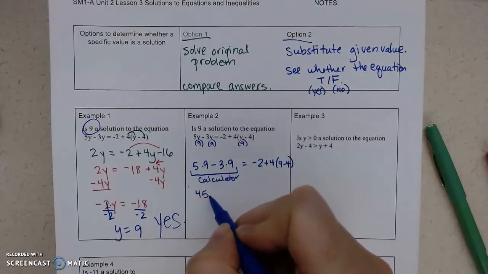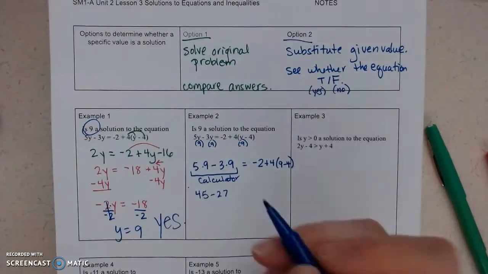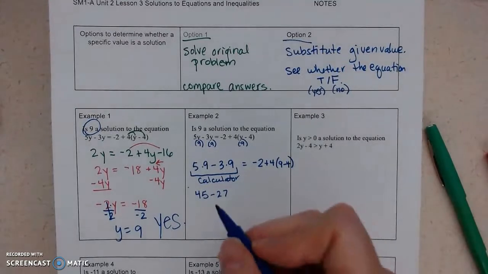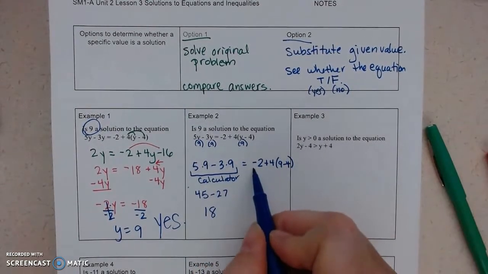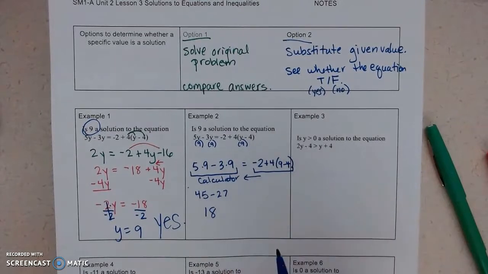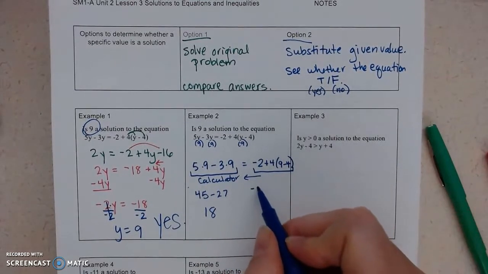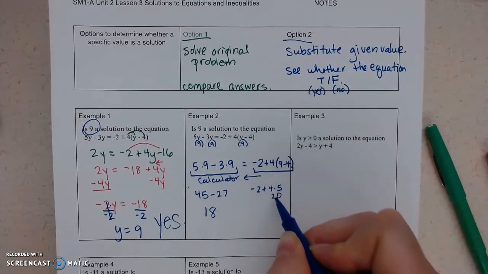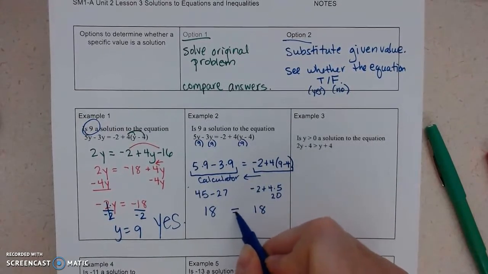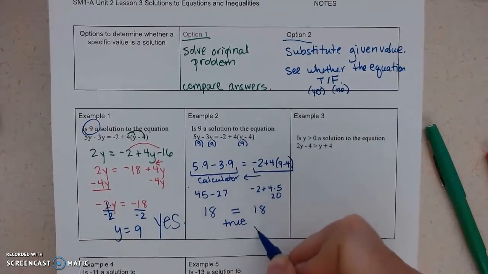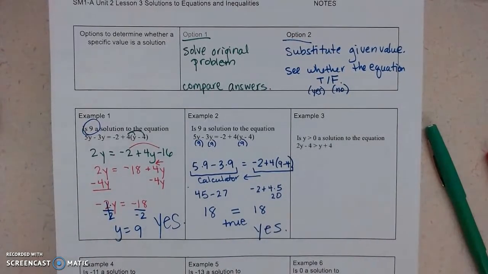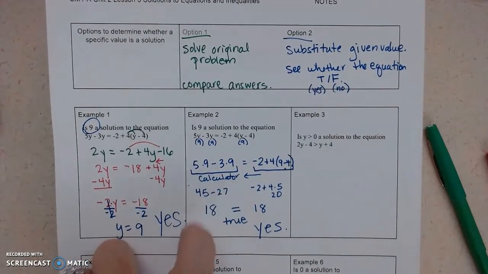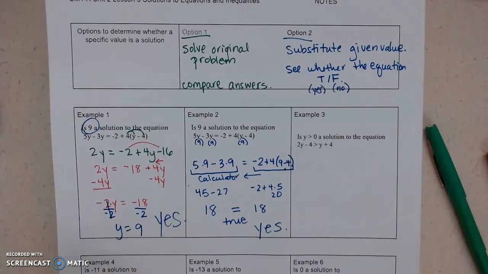So we get 45 minus 27, which is 18. On this side, same thing, type that straight into a calculator or clean it up by hand. Negative 2 plus 20 is 18. Now, that is true, so I know 9 was the solution. So you pick. This one's faster if you use a calculator, but that one you might feel more comfortable with.